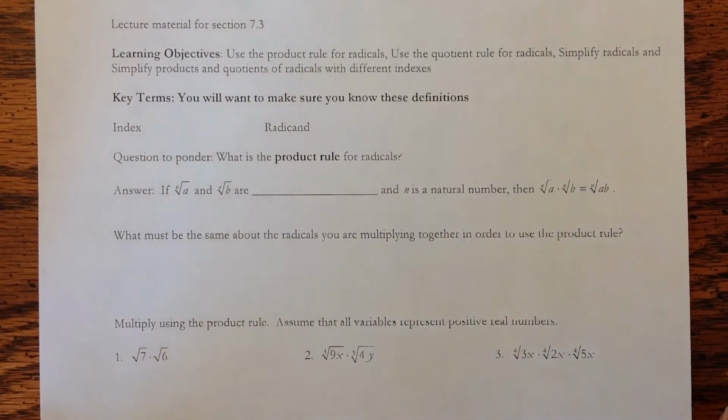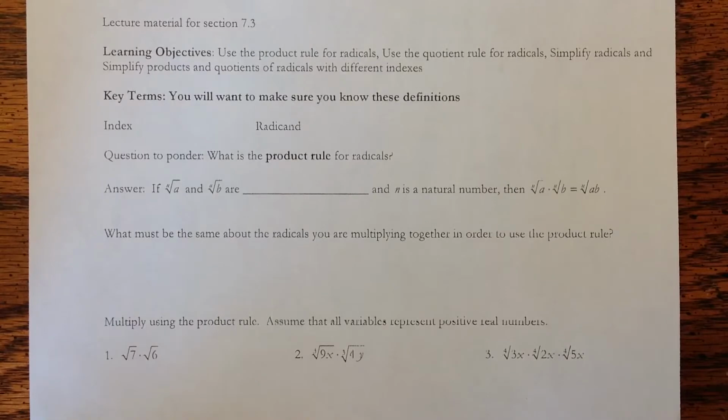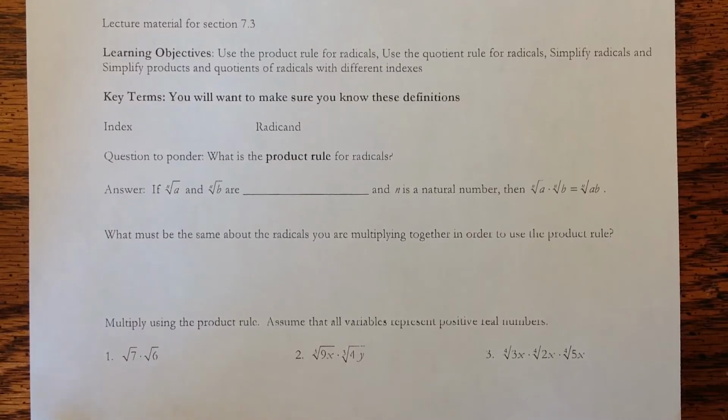Right, we're beginning section 7.3. This section is going to teach us the product rule for radicals, and it's also going to help us see how to simplify a radical into lowest terms. So we're going to start with what is the product rule.